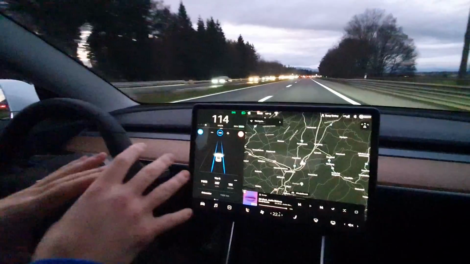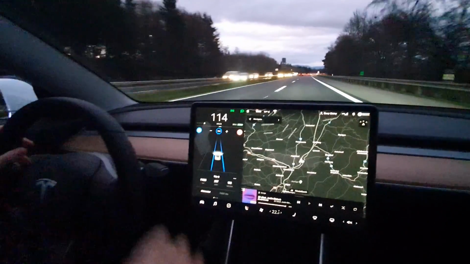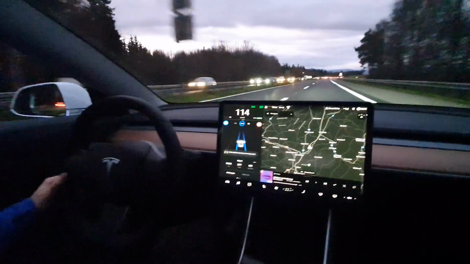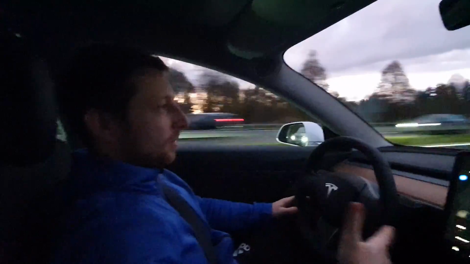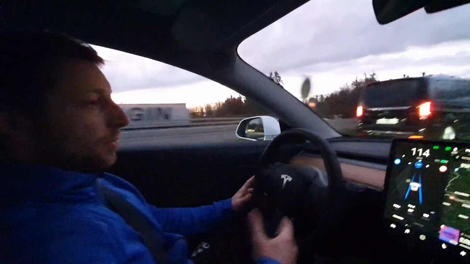So for the moment, I think the autopilot is quite good. I think it's really enough to have just autopilot at the moment. And yeah, it's super relaxing, super smooth, the car, and he does a great job.